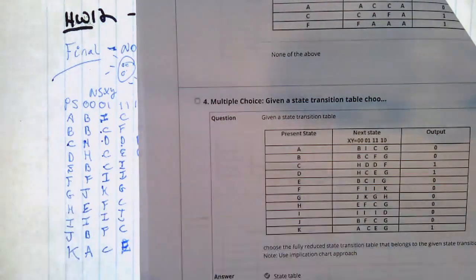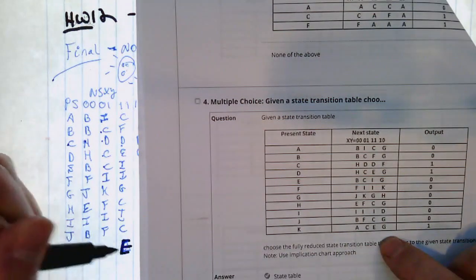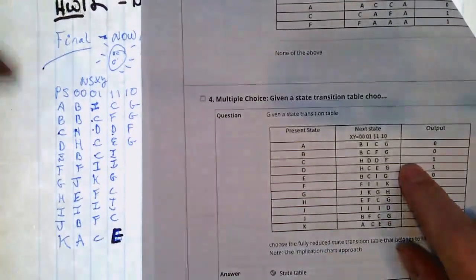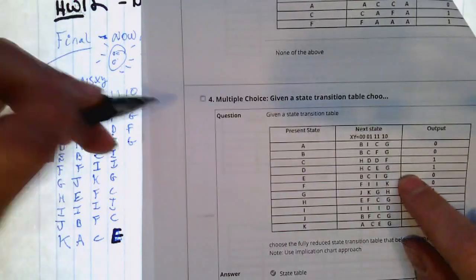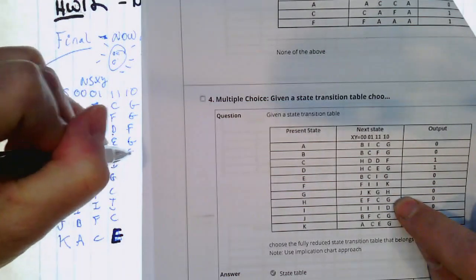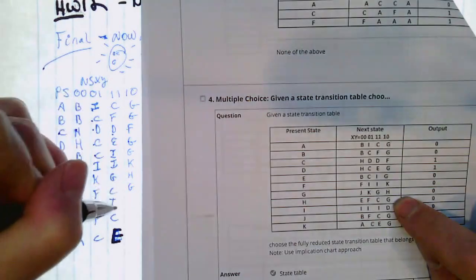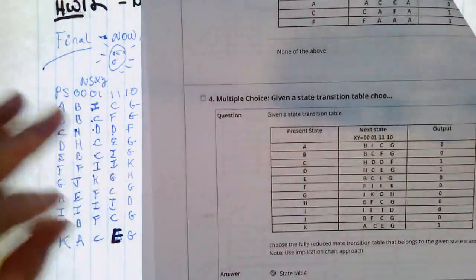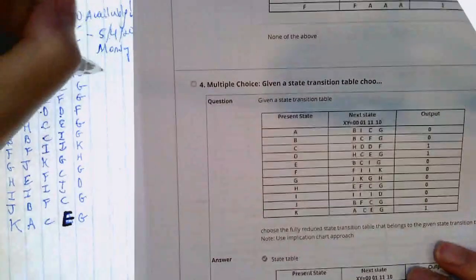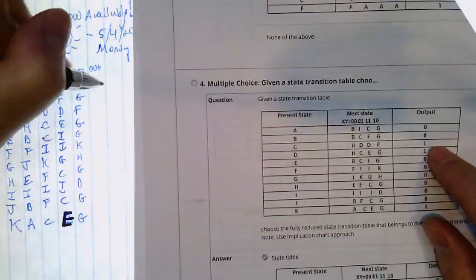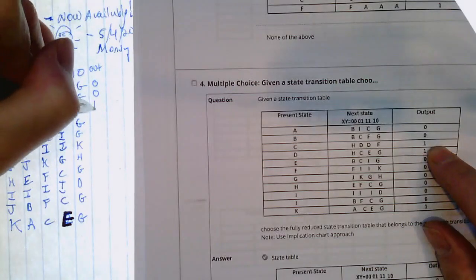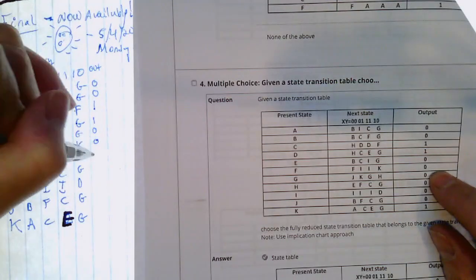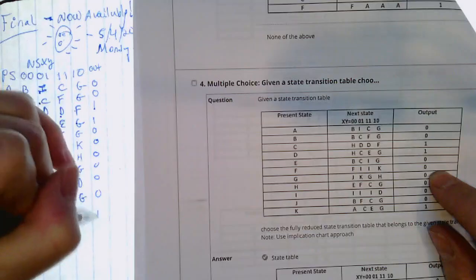All right. And then G, G, F, G, G, G, F, G, G, K, H, G, D, G, G, G. And then the output is going to be 0, 0, 1, 1, 0, 0. It's all 0. And that's it.